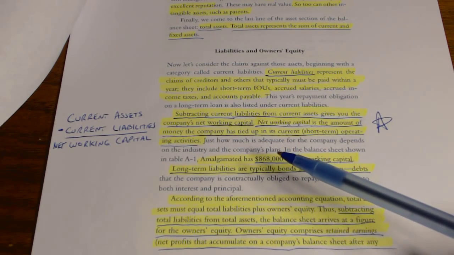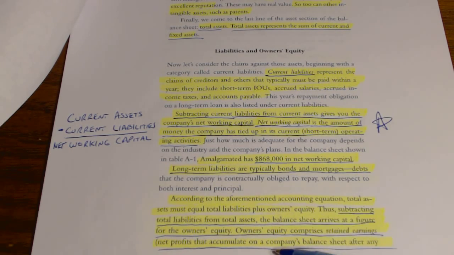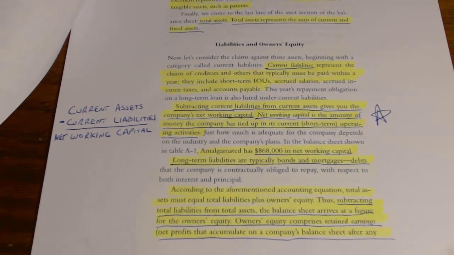So assets minus liabilities would be what the owner's equity is. So say 1 year you had $1 million in assets and you had $500,000 in liabilities, the owner's equity would be $500,000. But the next year you had $1 million in assets and now you've got $800,000 in liabilities. Say you borrowed $300,000 more money.